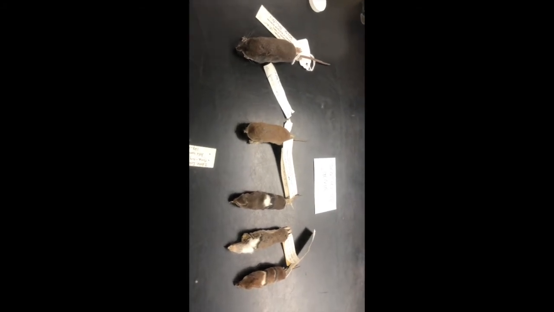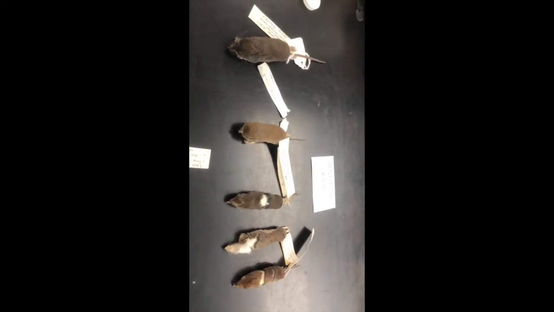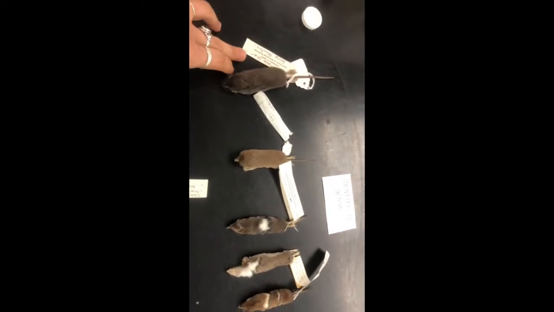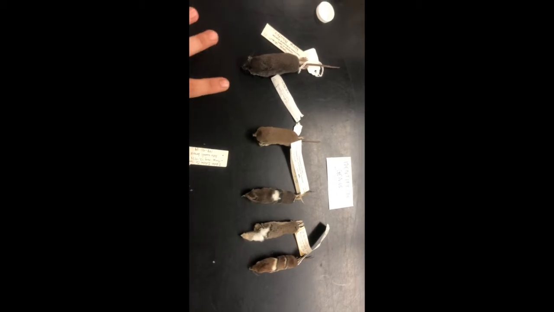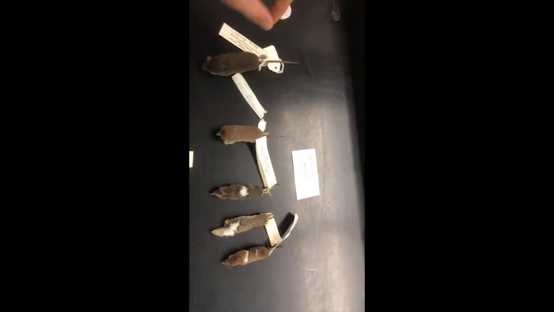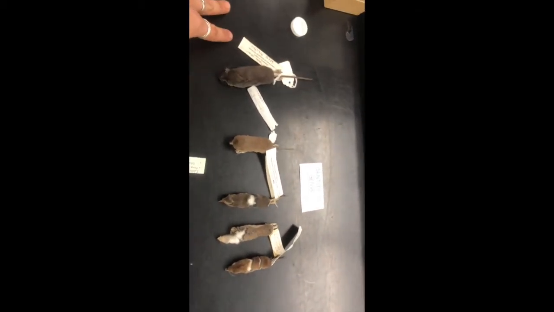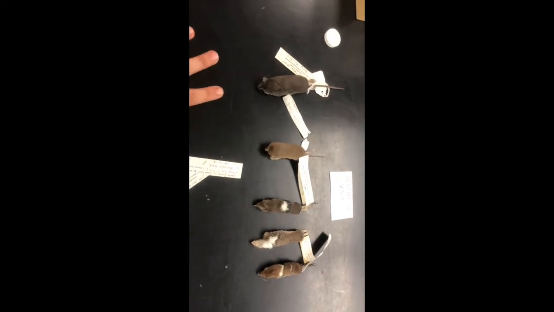So you don't need to know these 2 species, all except Sorex palustris, which is our water shrew. If I show you all 5 of these, just know the biggest and the longest tailed one is Sorex palustris.